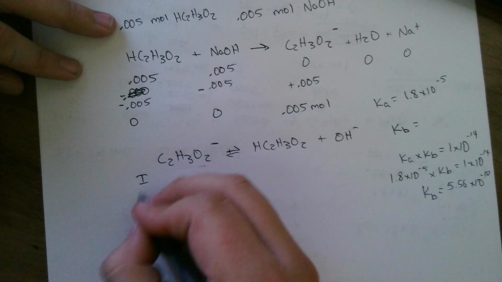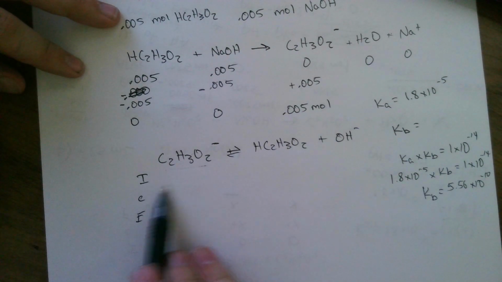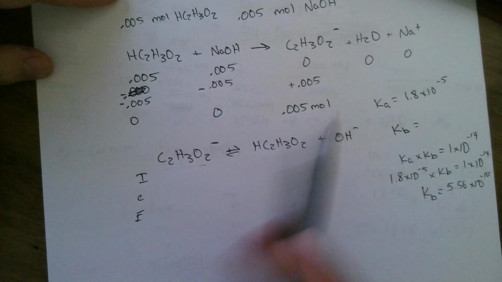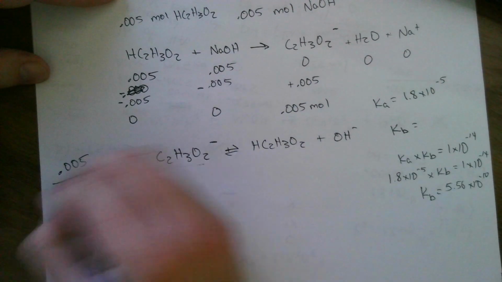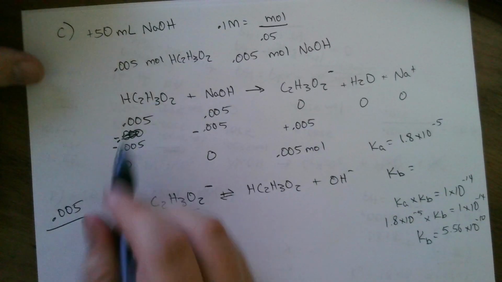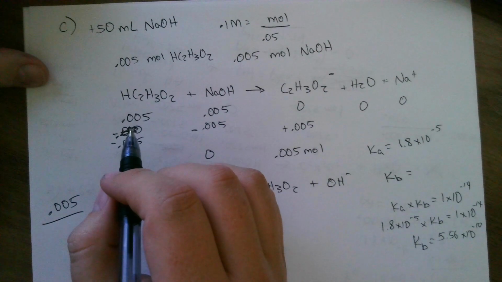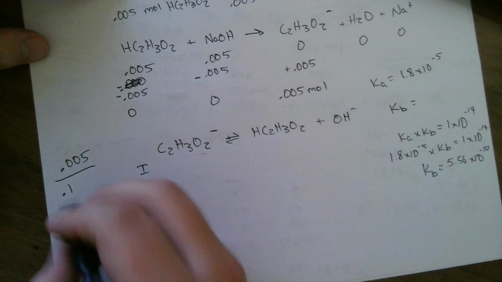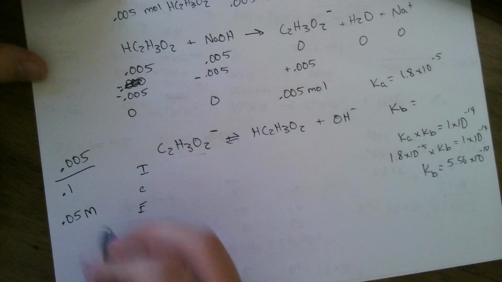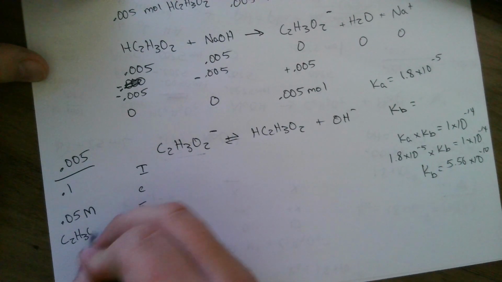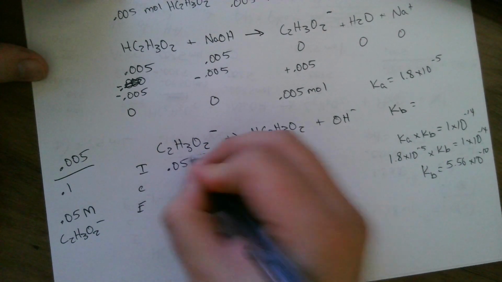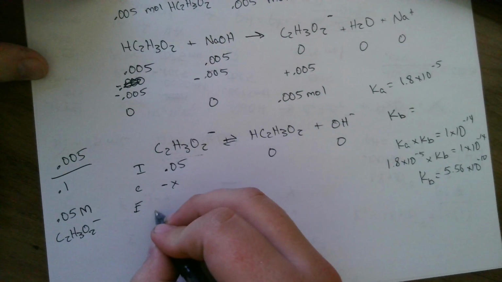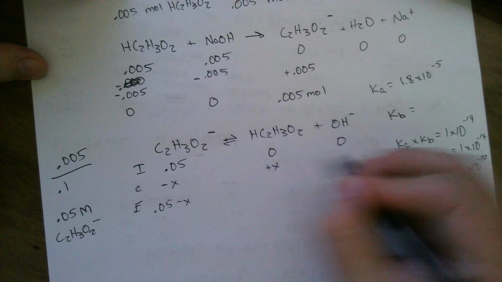Okay, I'm going to set up my ice table. I need my initial concentration of this, which I don't have yet. All I have is moles. So again, I did take this moles and turn it into molarity by dividing by how many liters of solution I have. I added 50 more milliliters, and I started with 50 milliliters, so I have 0.1 liters. Divide this by 0.1, I have 0.05 molar acetic acid, acetate ion. That's what I'm starting with here. None of this, none of this. Minus X plus X.